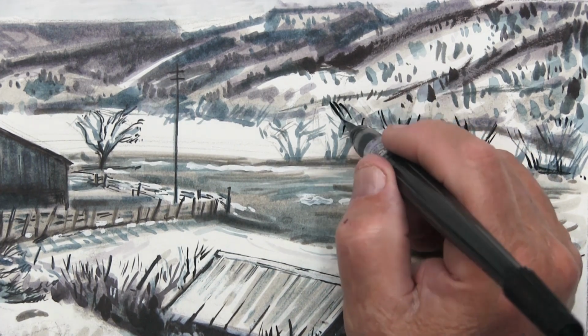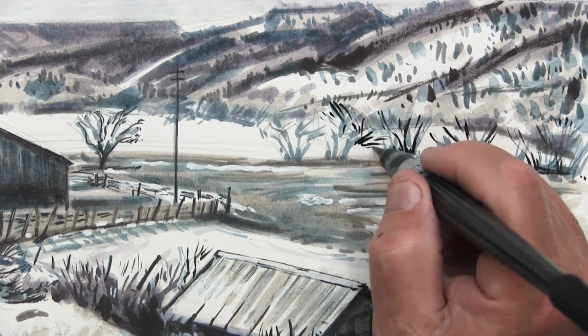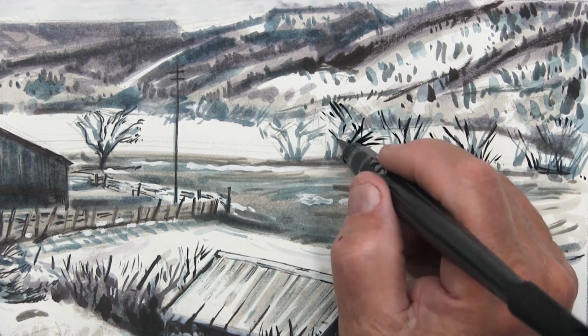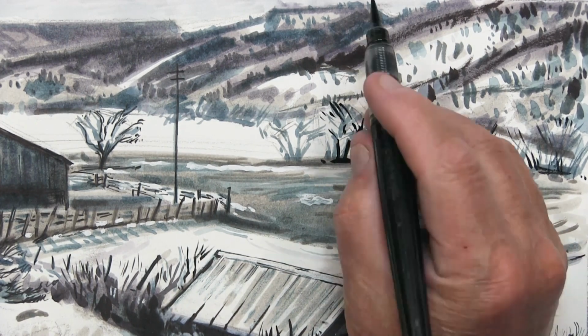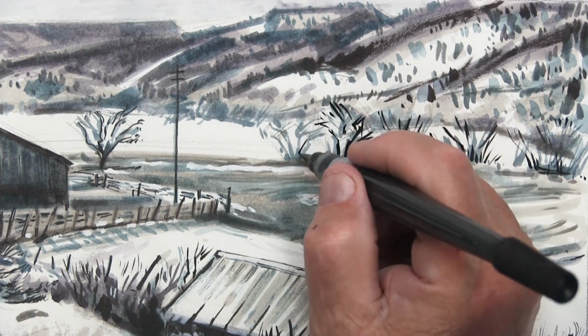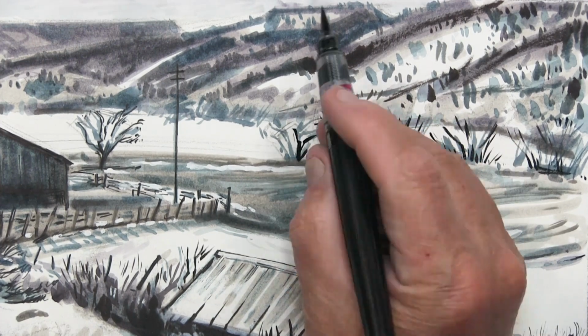Again, find all sorts of different materials that work for you and carry them along with you. There's all sorts of ways to fix your mistakes, if you even want to call them mistakes, or accent different parts of the drawing that you need to.